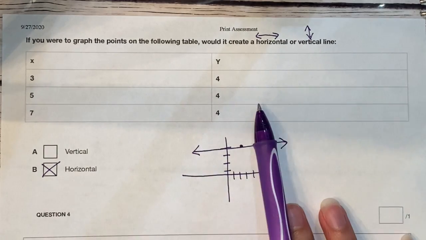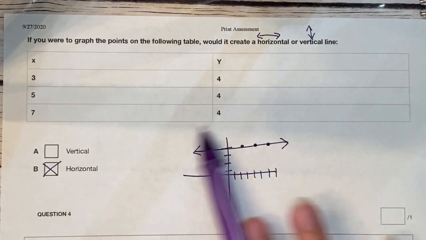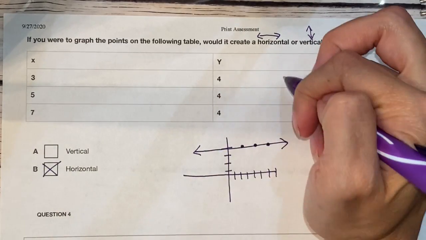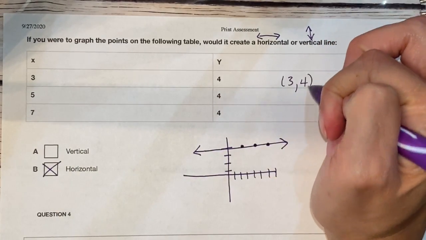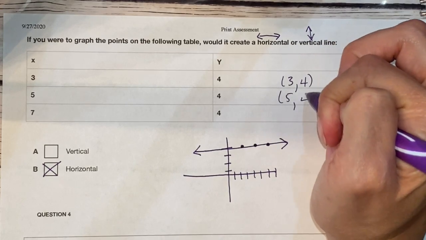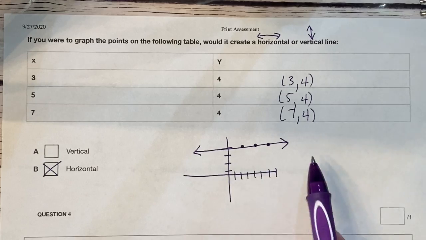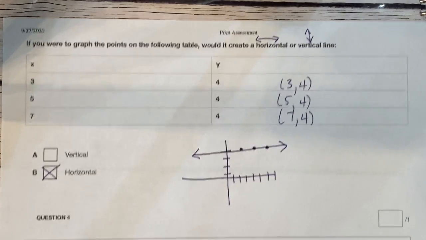So essentially for this question, all you would need to do is graph the points. So remember, this is the point, this is my x, y value. So 3, 4, 5, 4, and 7, 4. You just graph all 3 and you're good to go.